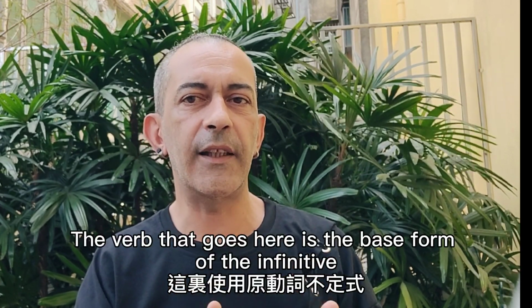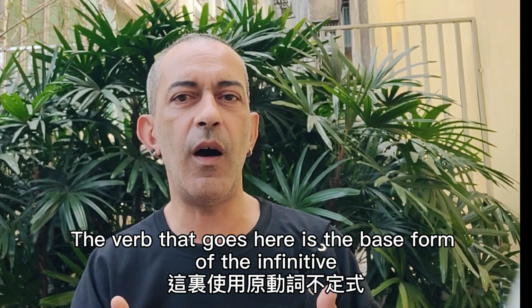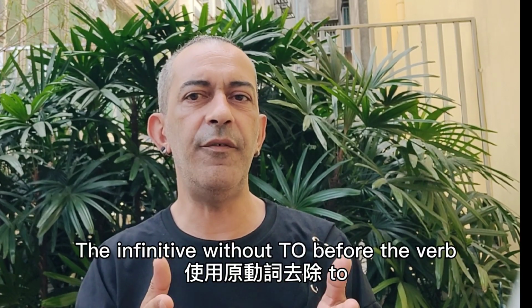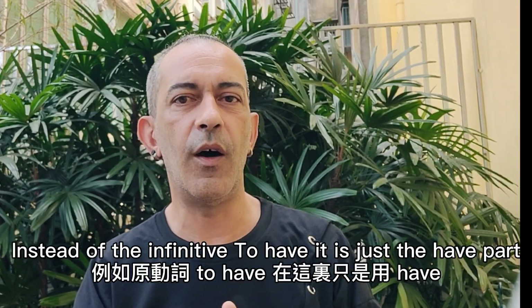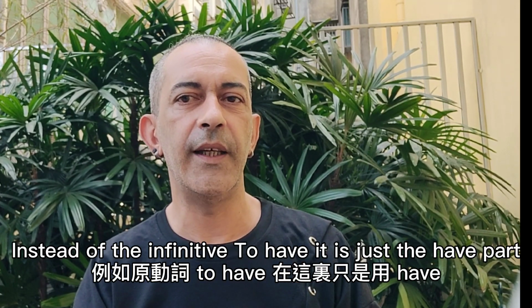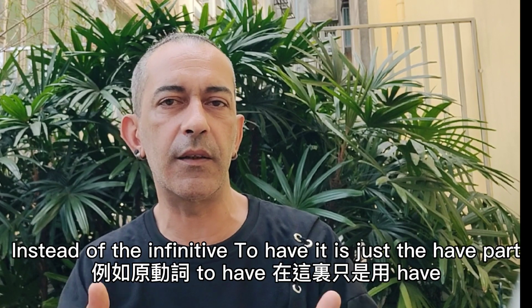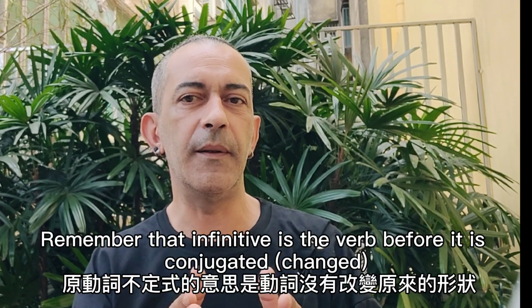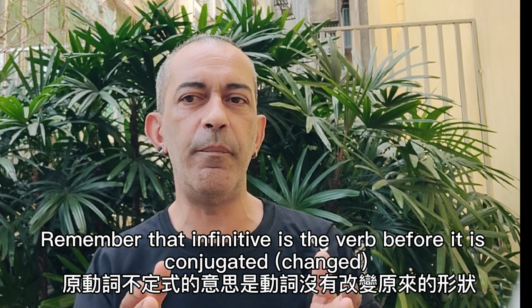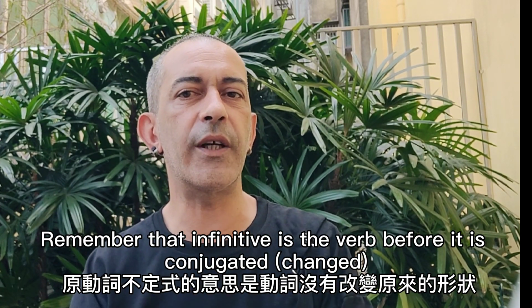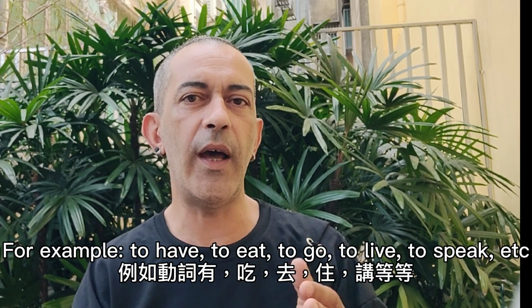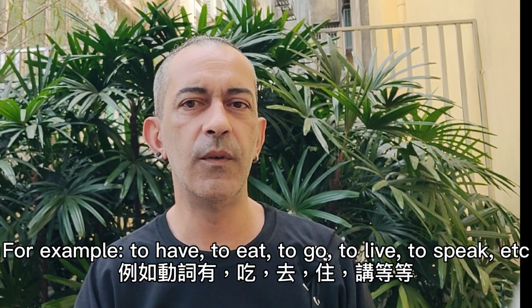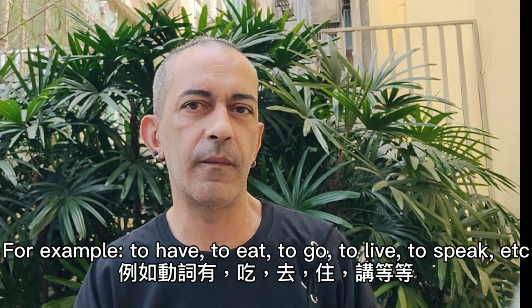The verb that goes here is the base form of the infinitive, the infinitive without "to" before the verb, instead of the infinitive "to have". It is just the "have" part. Remember that the infinitive is the verb before it is conjugated or changed, and it begins with "to". For example, to have, to eat, to go, to live, to speak, etc.